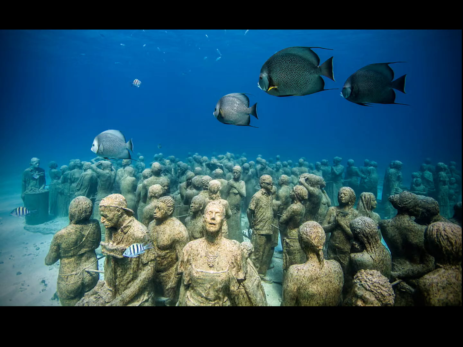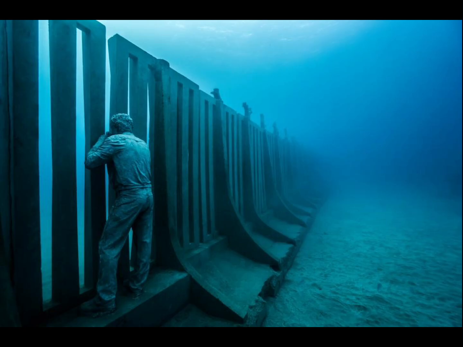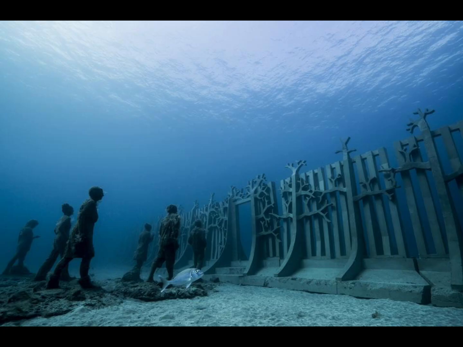It was, I don't know, it was created, finished in 2006. Let's look at some more examples of this underwater museum. Underwater escape, actually. Okay. There we have some more. I'd love to go see it, personally.